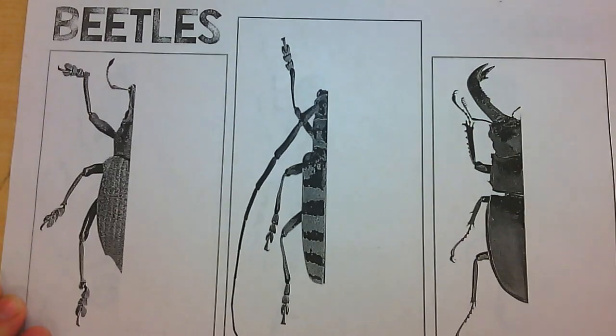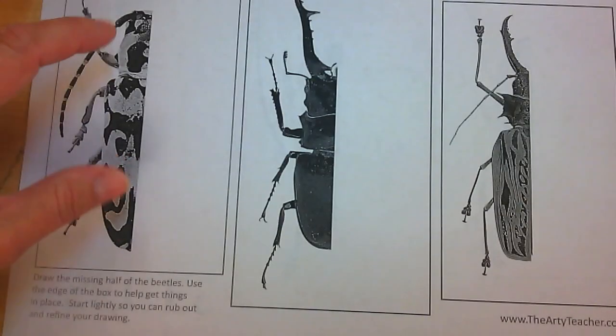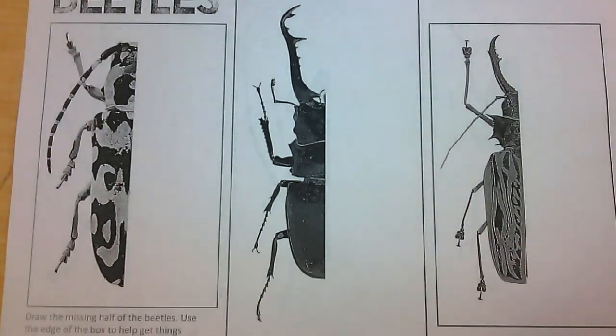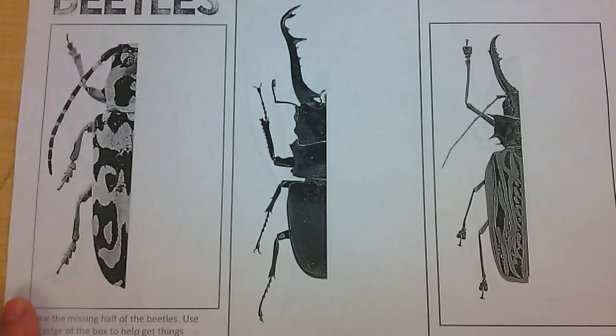There are 3 beetles or half beetles on each side. Your job is to draw the other half of 3 beetles. So that's what you need to do for this must-do assignment. Not 1 beetle, not 2 beetles, not all 6 beetles, but 3 beetles. I recommend you stick to one side, but you don't have to. So you could choose whichever 3 beetles you want to draw.